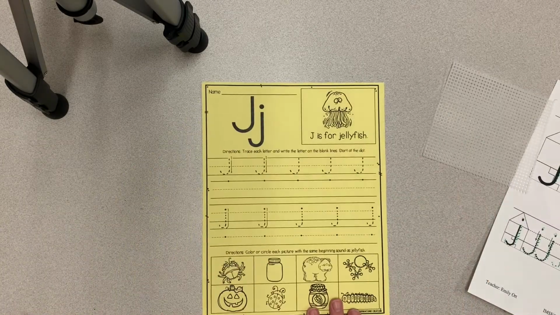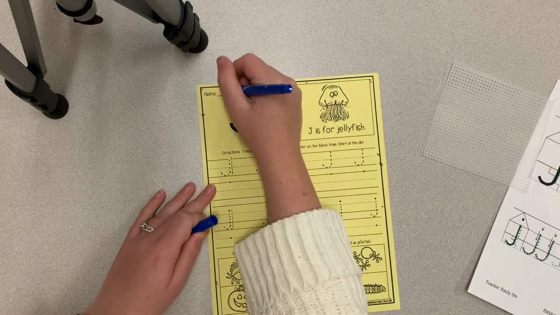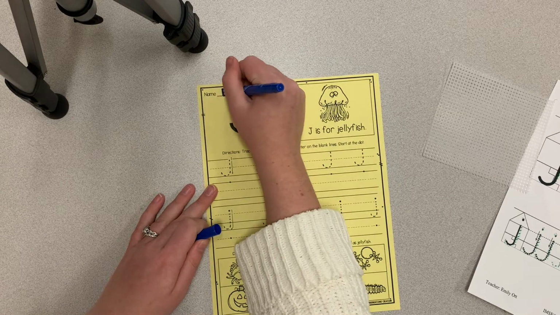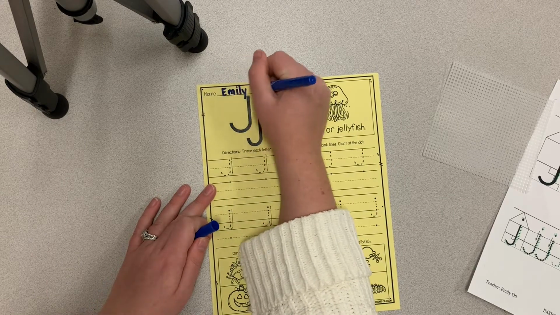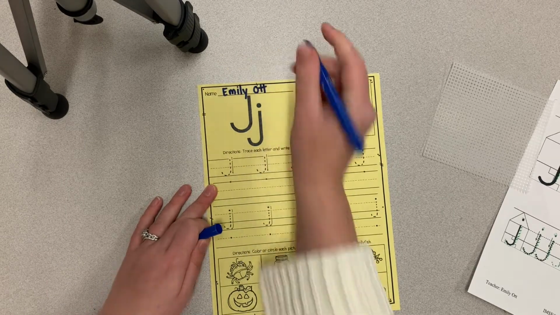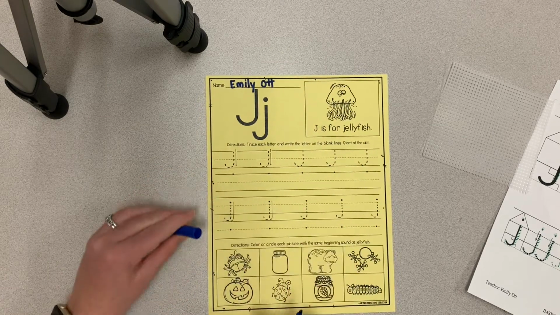Okay, and now we're going to take a look at this paper. Make sure your name is at the top. I'm not going to do this whole paper with you. I'm just going to run through with you how to do it. So here we've got our capital J.